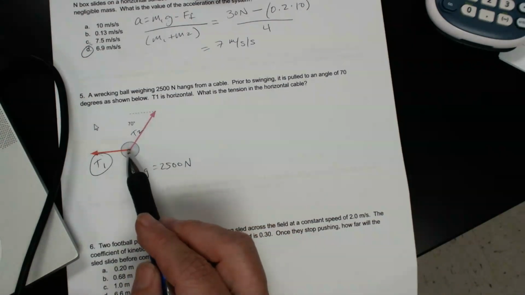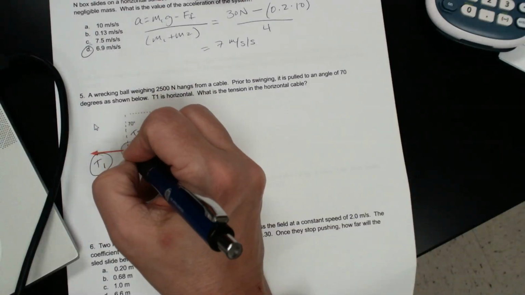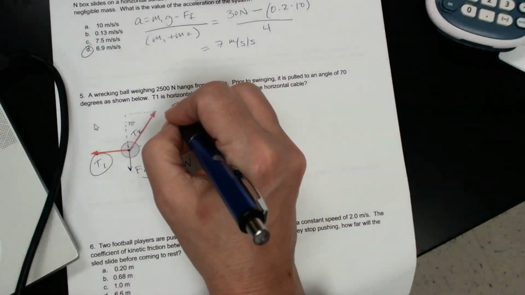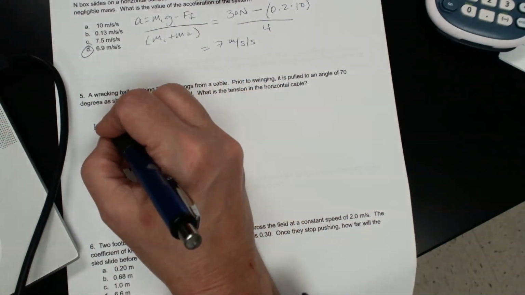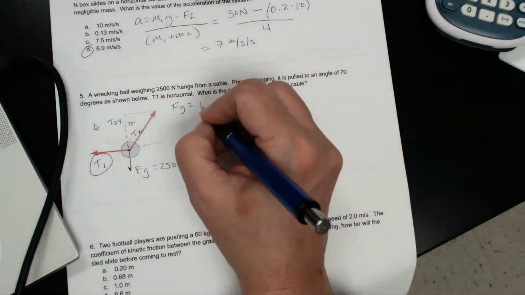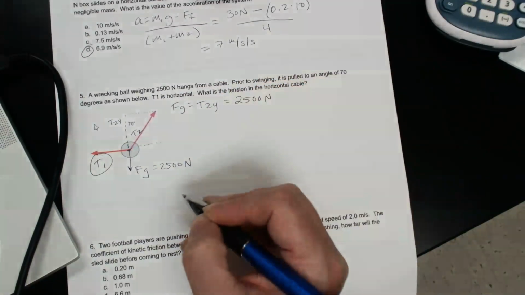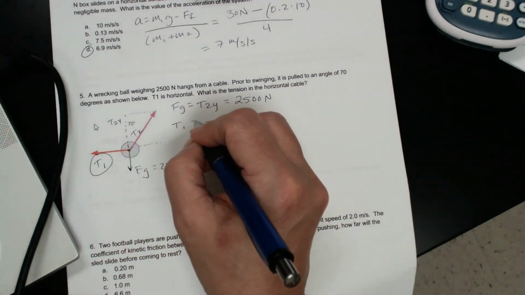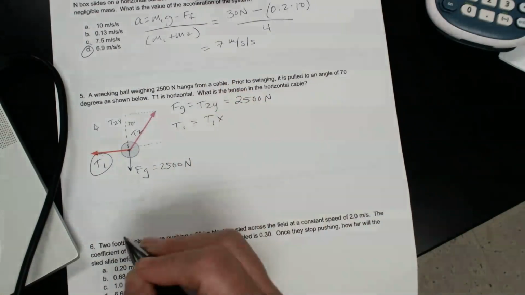We know this is balanced. So again, similar to the one from the first video, we're going to look at some components. We're going to have force of gravity equal to the y component of this T2. And we know that's also equal to 2,500 newtons. Then we know that T1 has got to be balanced on this other side by T1x.